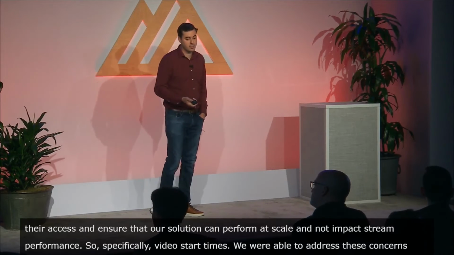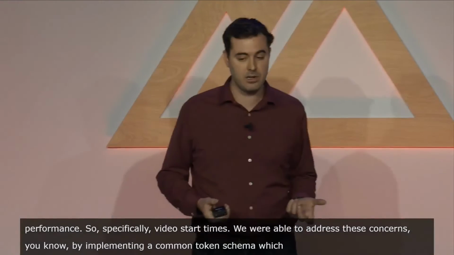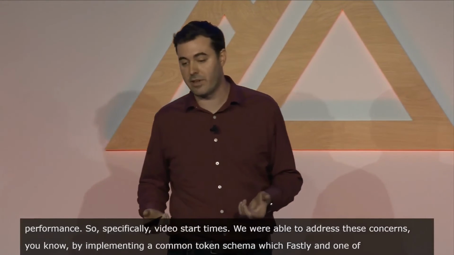We were able to address these concerns by implementing a common token schema, which Fastly and one of our other CDN vendors happen to support.